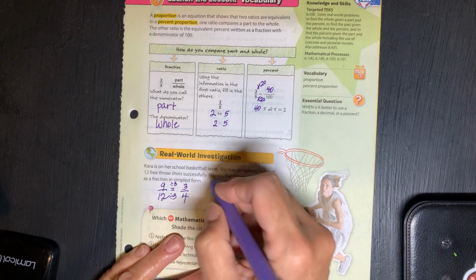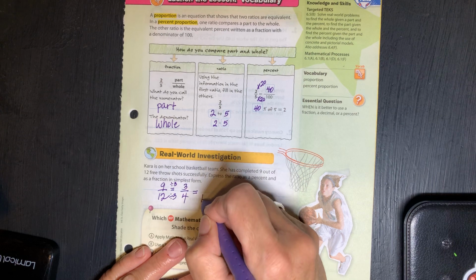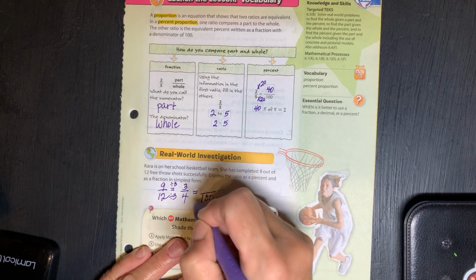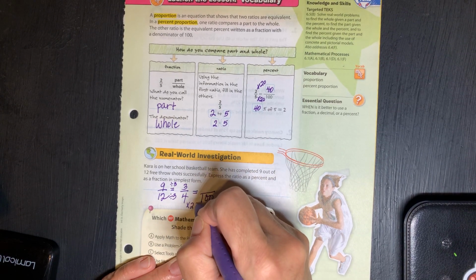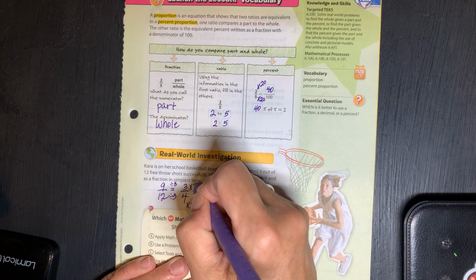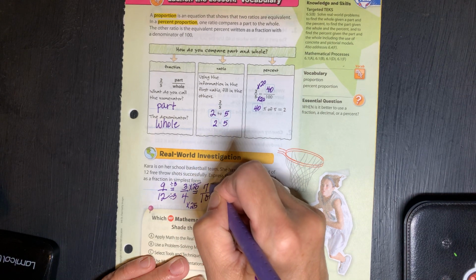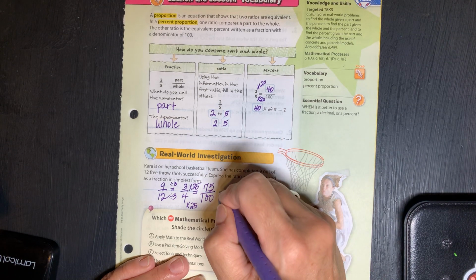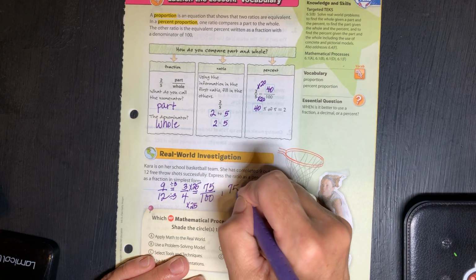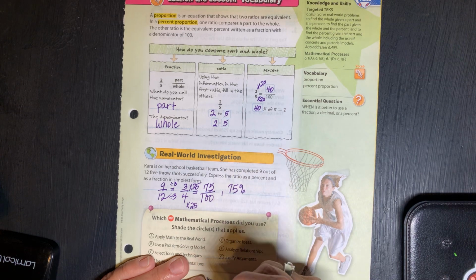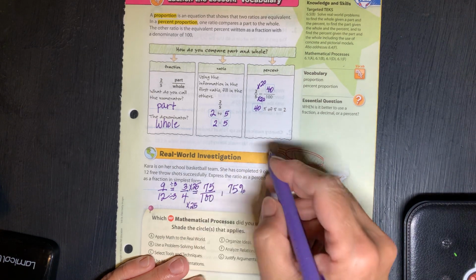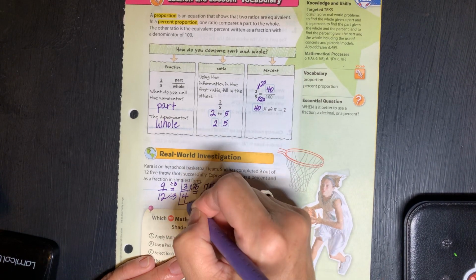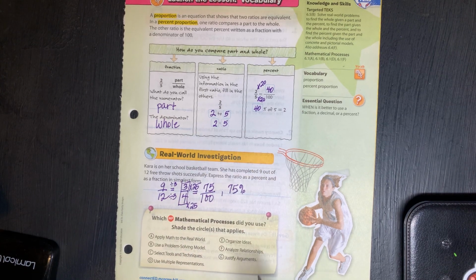And 3/4 we can set up as a ratio with the denominator of 100, right? And 4 times 25 is 100. And 3 times 25 would give us 75. And 75 hundredths is 75%. And then as the fraction, we've already got the 3/4 right there.